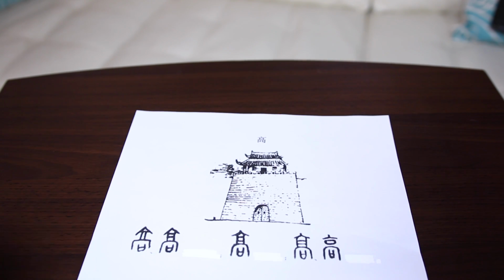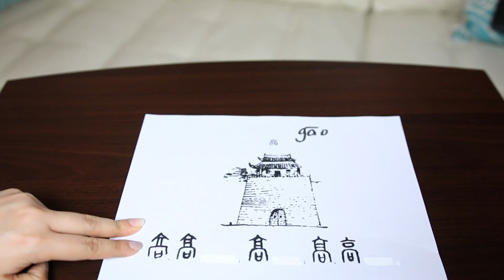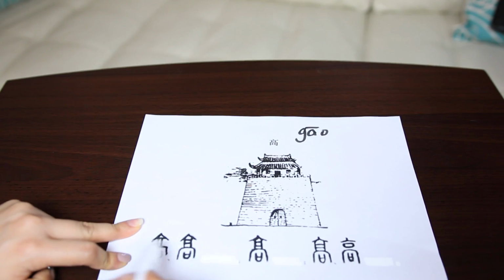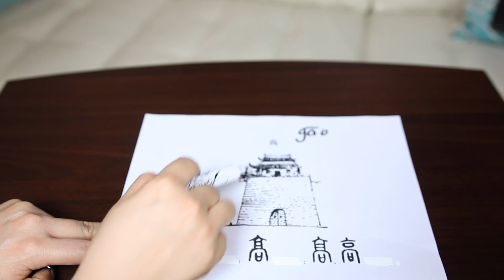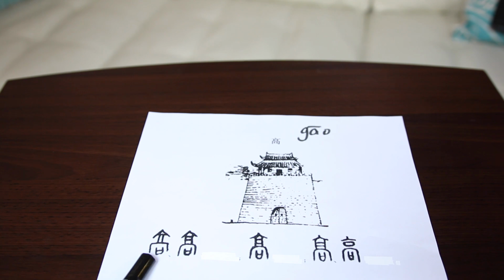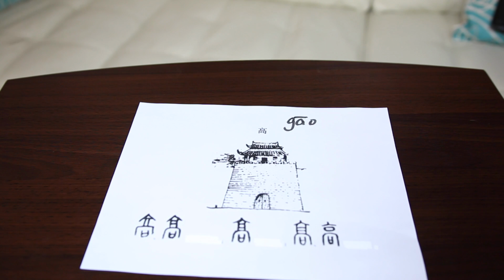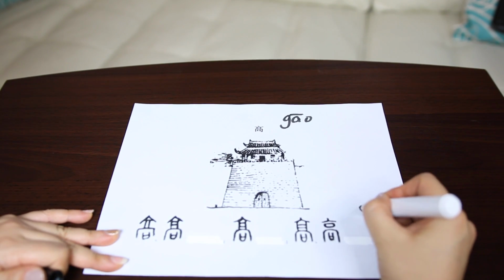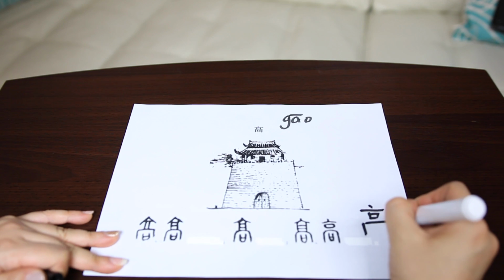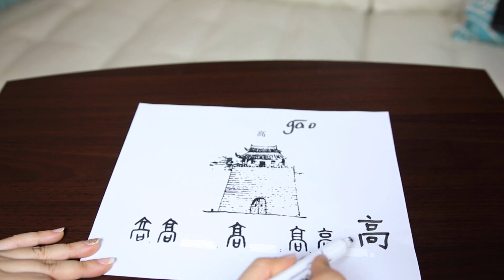So this is a Chinese character for hi. We say 高. So the first one, you can tell they try to draw this because they consider this as tall, as high, right? So here they try to draw like that, and then more. Now we write it like this. So this is 高.